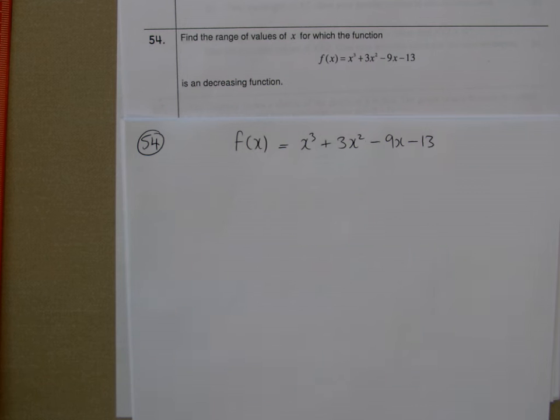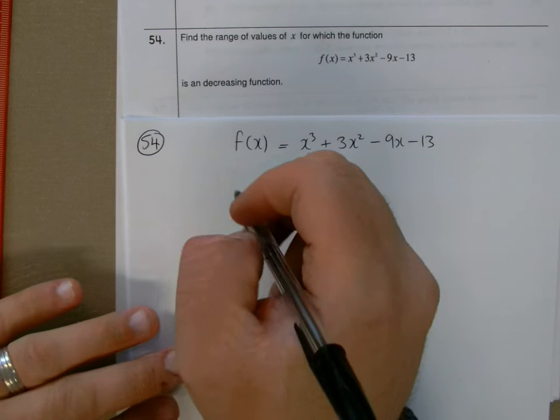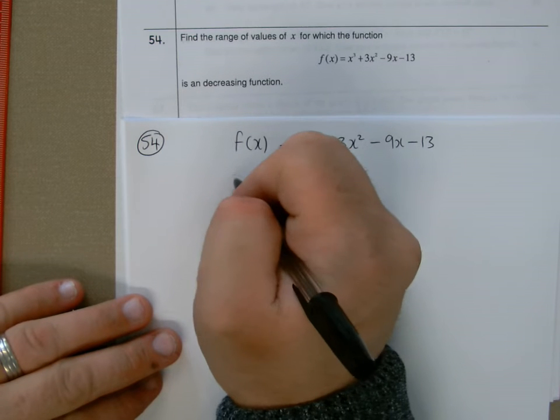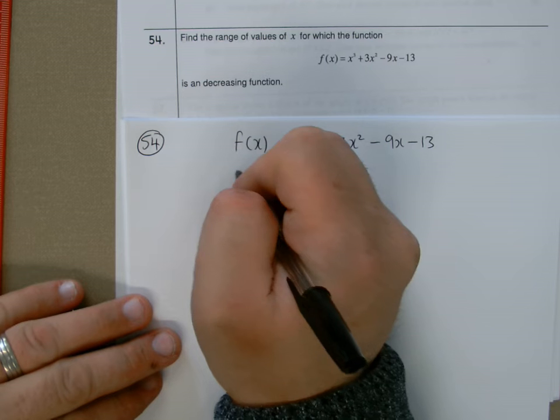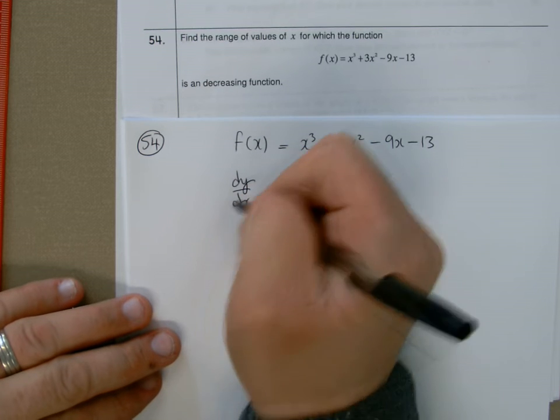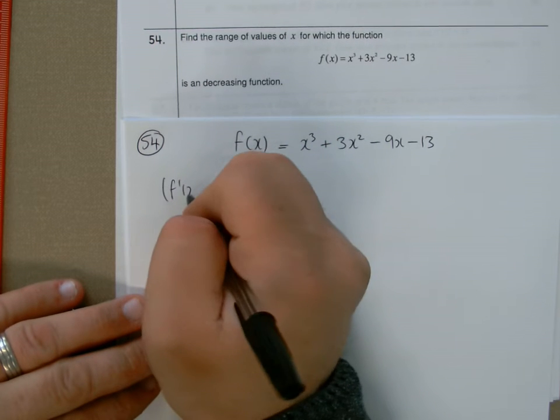Find the range of values of x for which the function f of x here is a decreasing function. Okay. Well, just like when we looked at when it's an increasing function, we're interested in the gradient of this function. Okay, so we're going to do dy dx. Okay, differentiate this. So dy dx, or if you remember, it can be written as f dash of x.